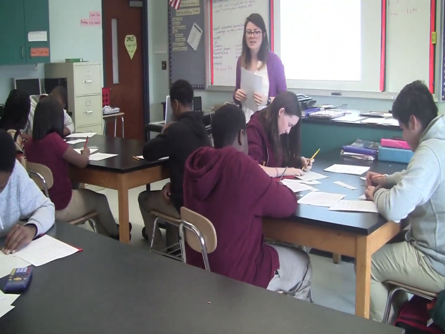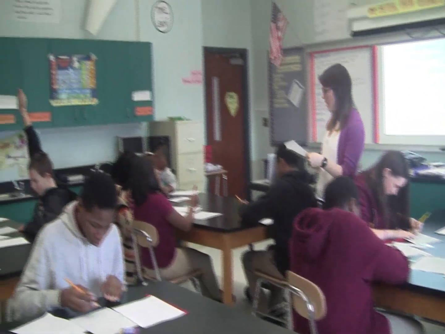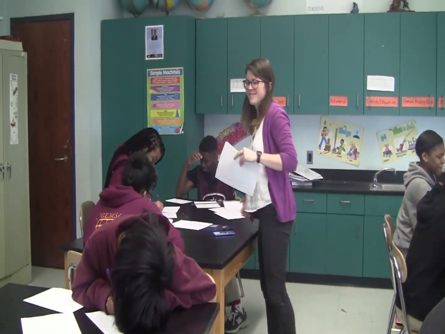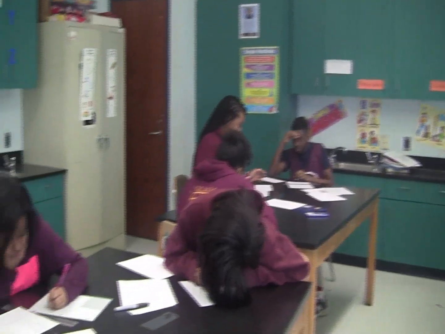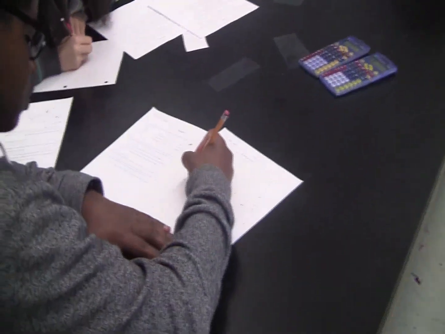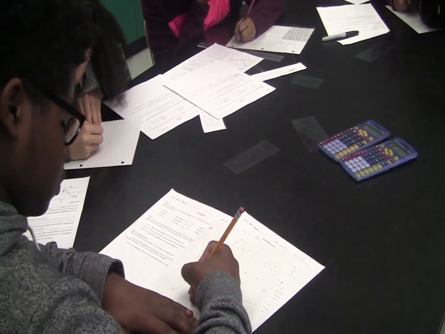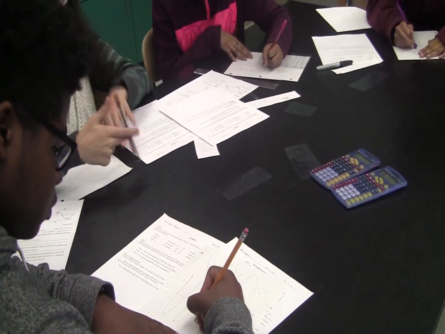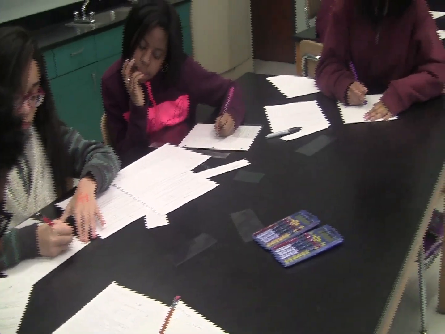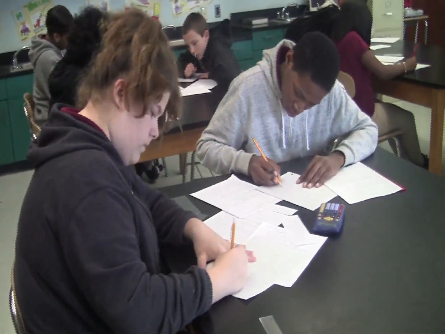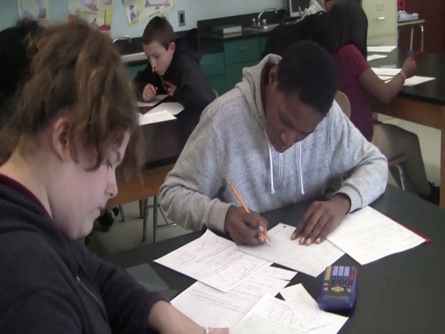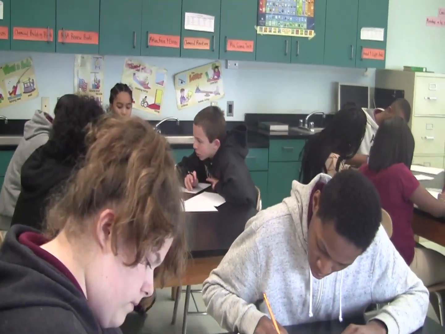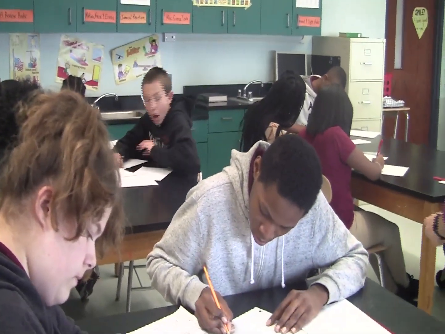If you think you're going to run out of space and would like another sheet of graph paper, raise your hand, please. Yep. Are these papers ours?